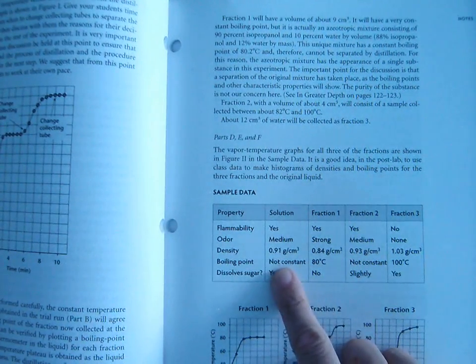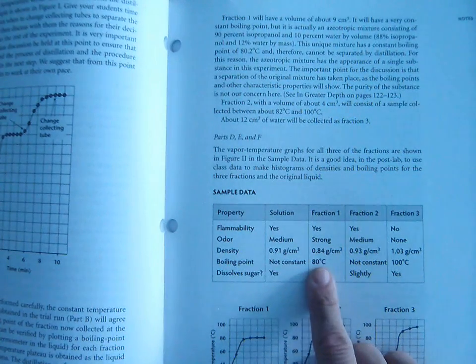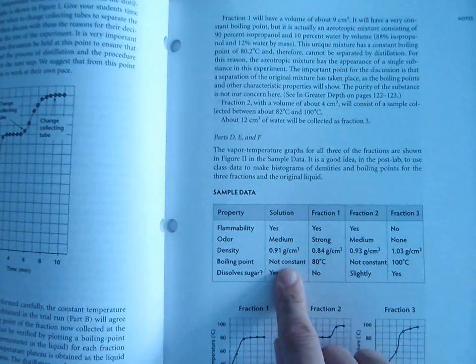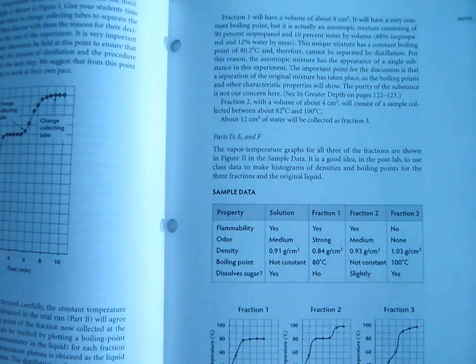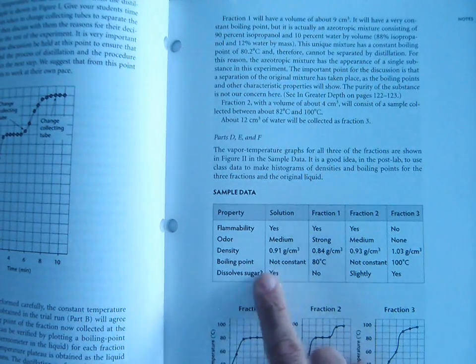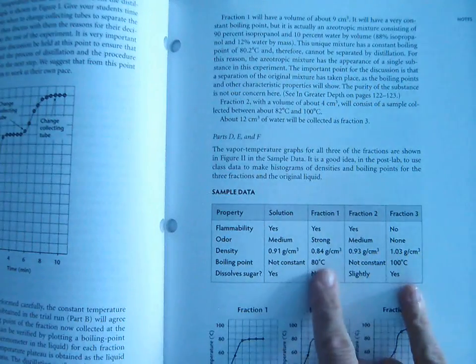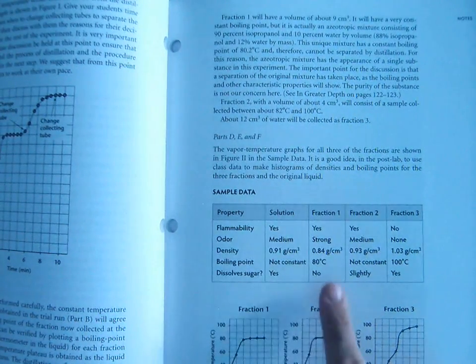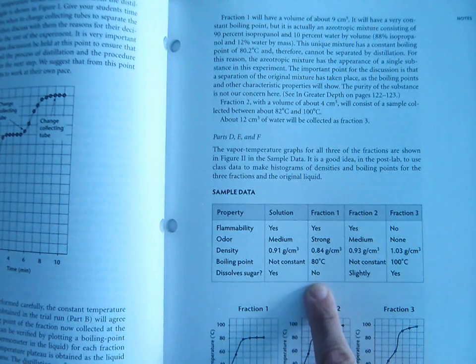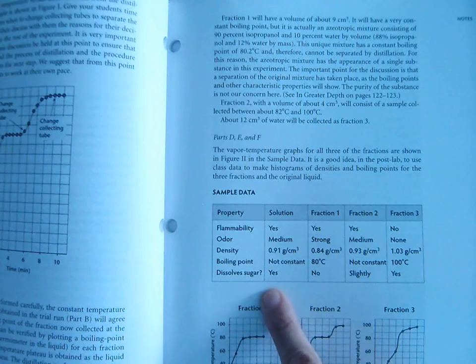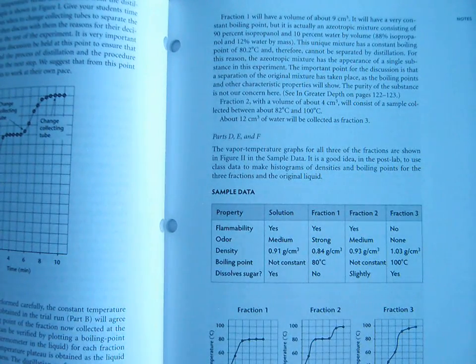The boiling points are not constant. That does not change. You can't combine a liquid that boils at 80 and a liquid that boils at 100 and find a liquid that boils at 90, because that would make it seem like it was an entirely different substance, and that's not the case. So we find that the boiling point's not constant when we combine two liquids with different boiling points. And then with regards to sugar solubility, isopropanol does not dissolve sugar, but water does. So when you mix them together, you have a solution that will dissolve some sugar as well.